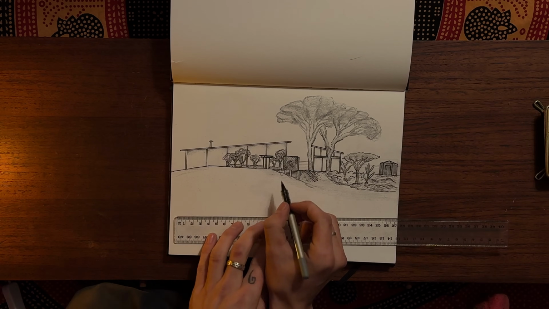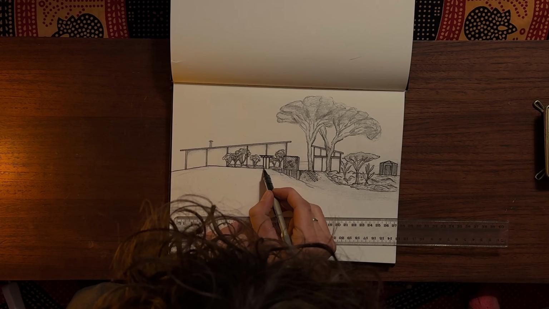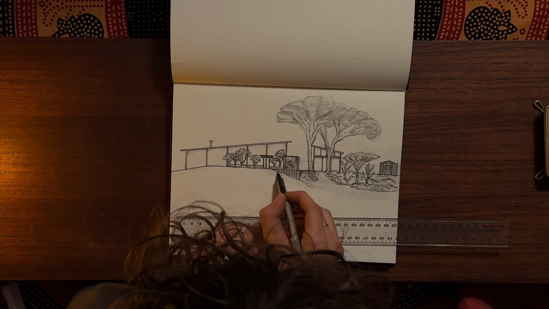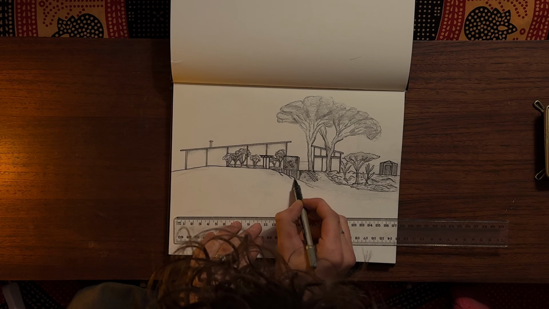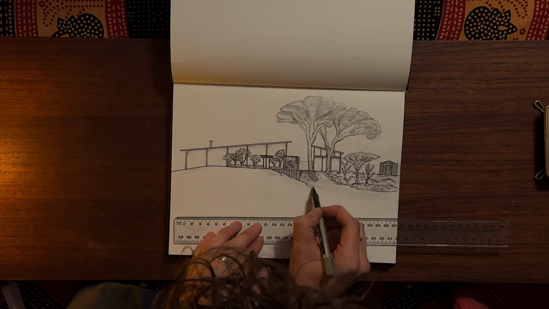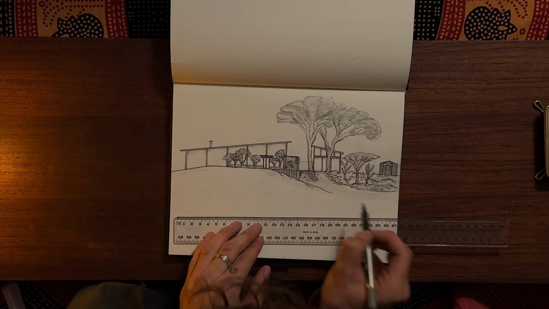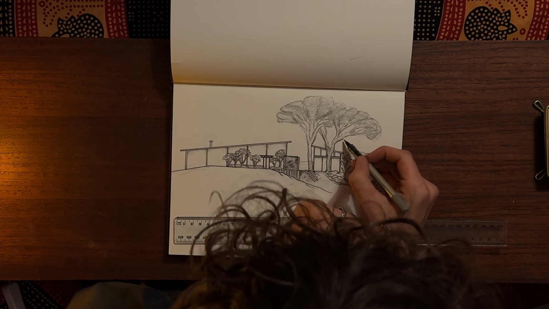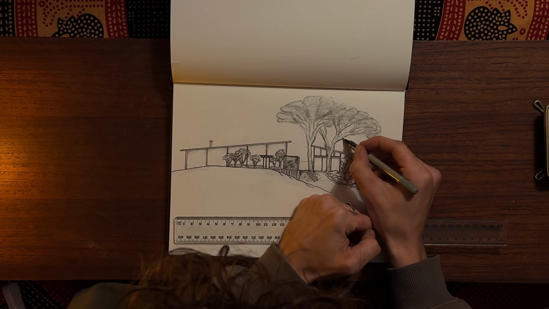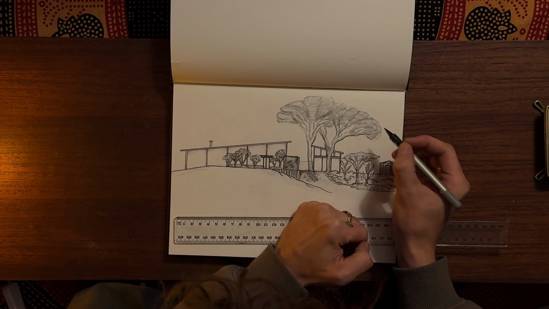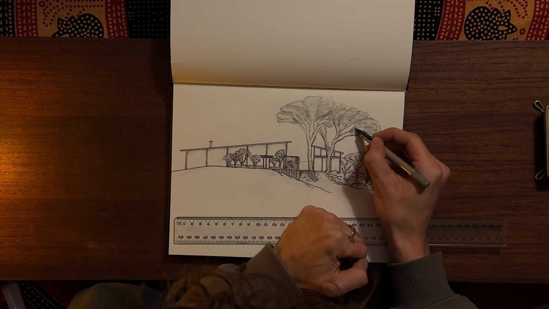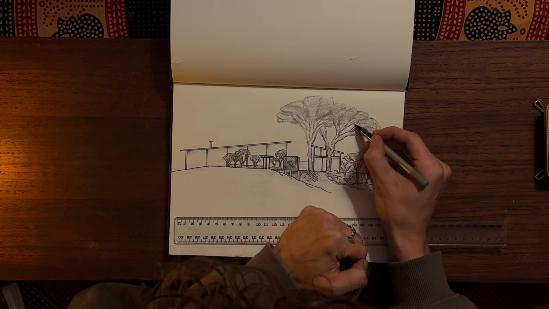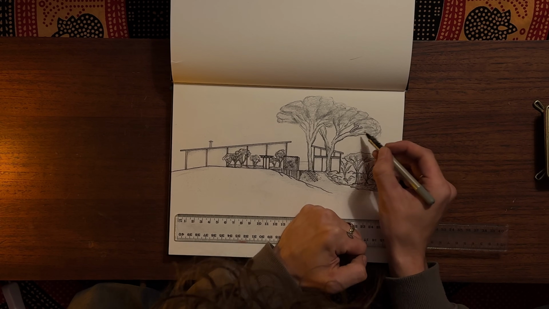Now we're up to the last stages, so I'll come through and do this hill, and then finally here is the large trees, so I'm just gonna do some very rough little lines here.